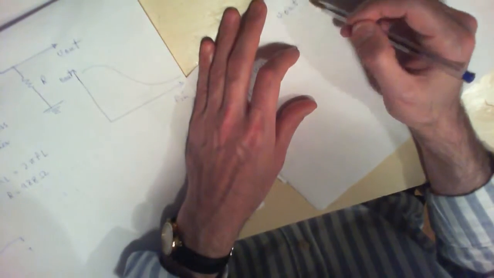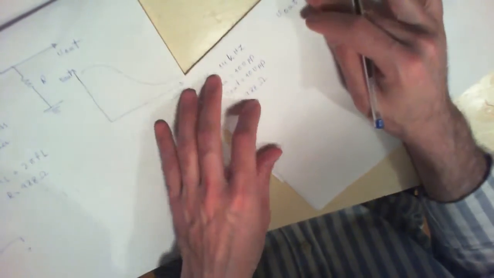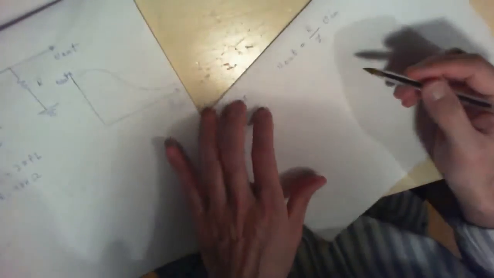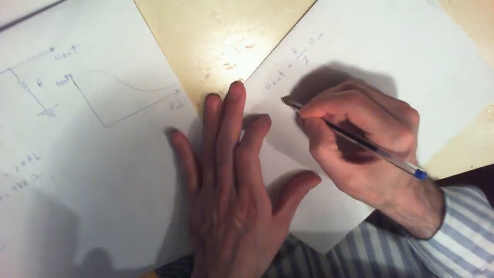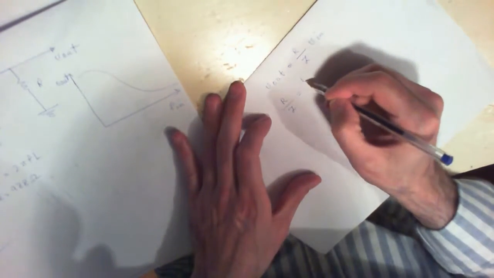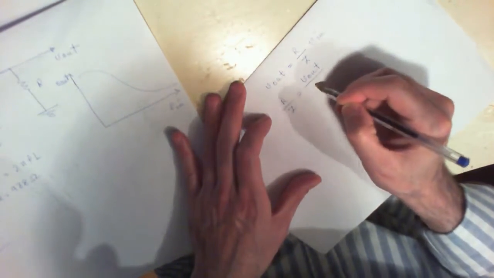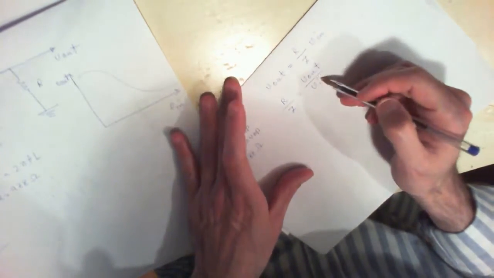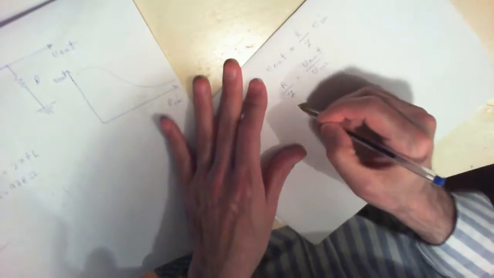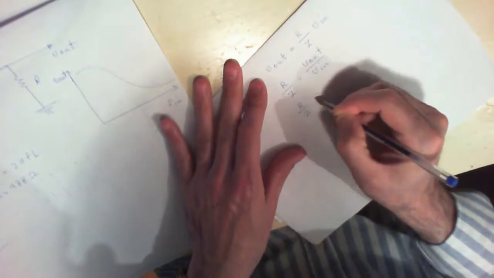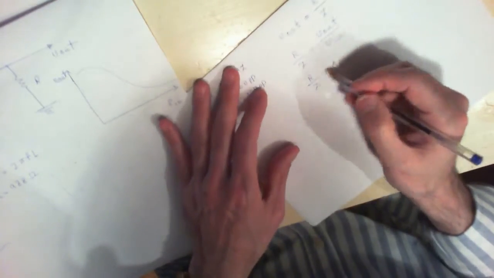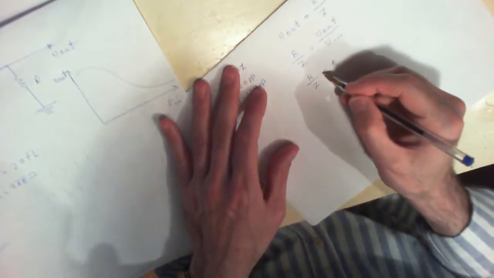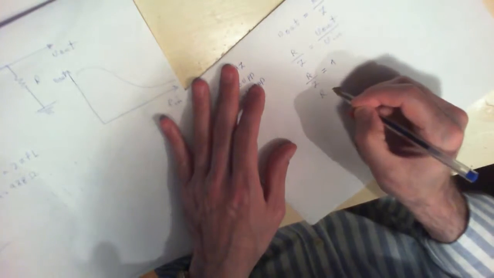I know my input voltage and output voltage were the same at this frequency, 10 volts and 10 volts. So R over Z is equal to V out over V in, and both were 10 volts, so this is 1. So R over Z is equal to 1. That means R was equal to Z at this frequency.